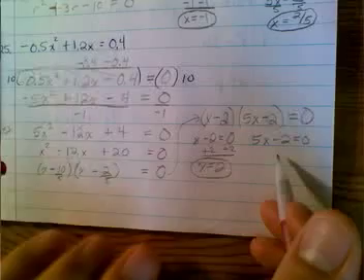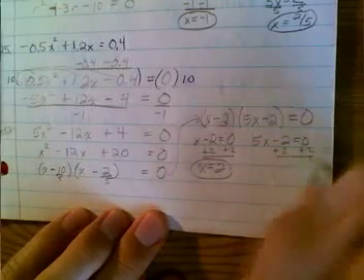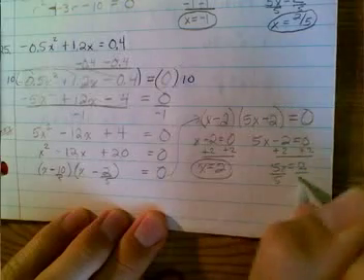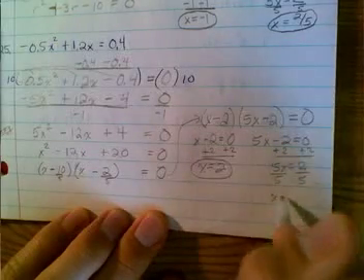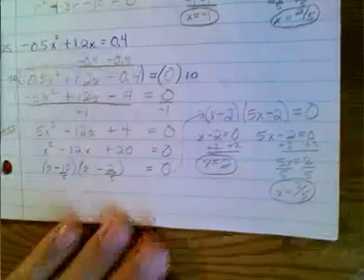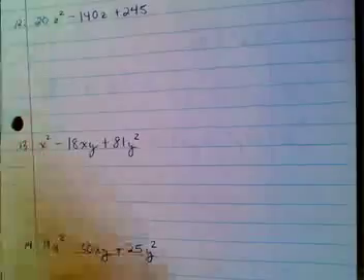However, I have a couple of steps for this. I have to add 2, 5x equals 2, then I'm going to divide by 5. So x equals 2 over 5. Okay? So hopefully that helps you out on 22, 23, and 25.